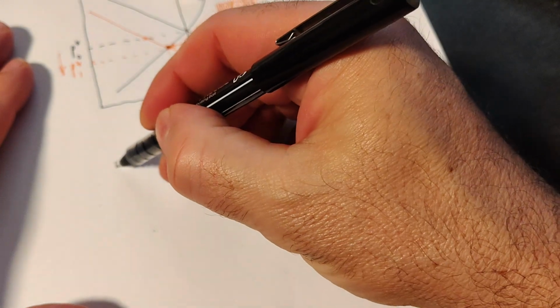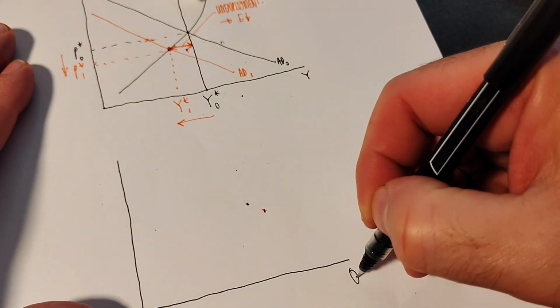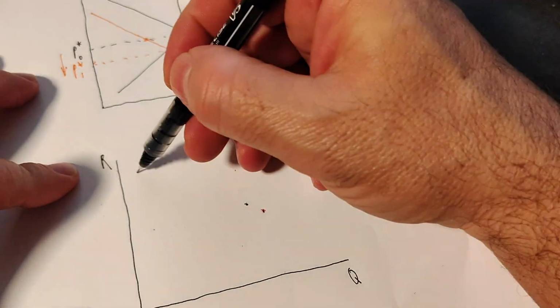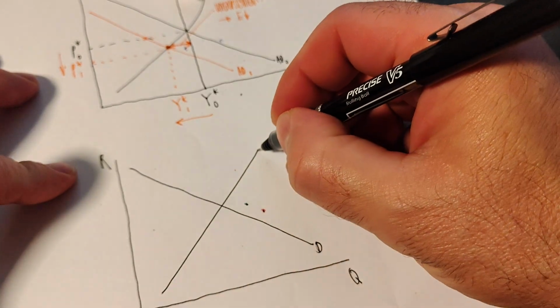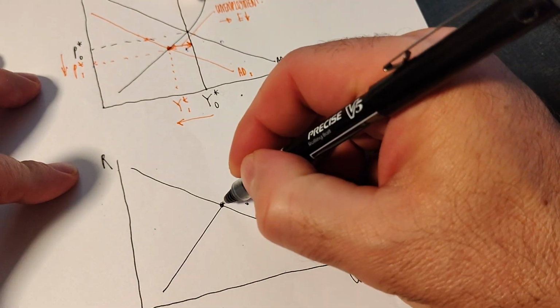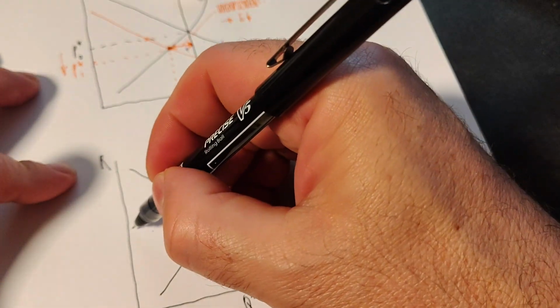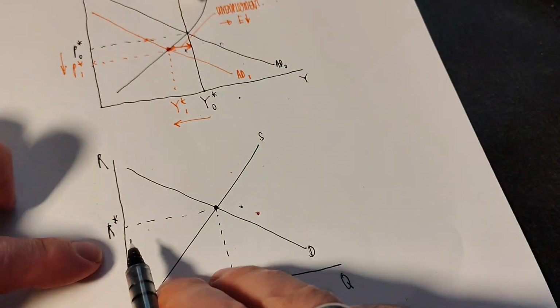Capital market, we had quantity of financial capital, the price of financial capital, which was the interest rate. We had demand, and we had supply. And that gave us our initial quantity and equilibrium interest rate.